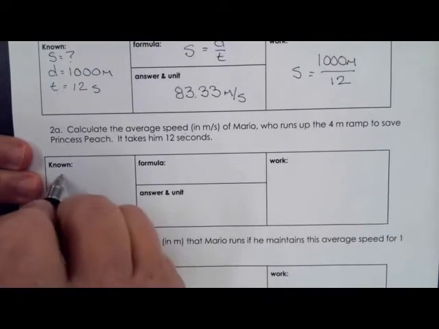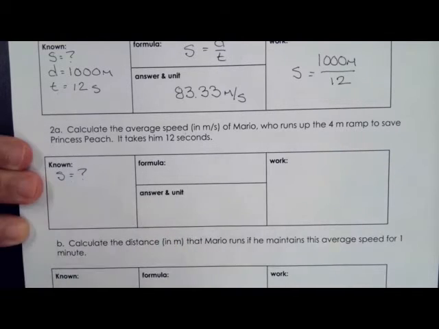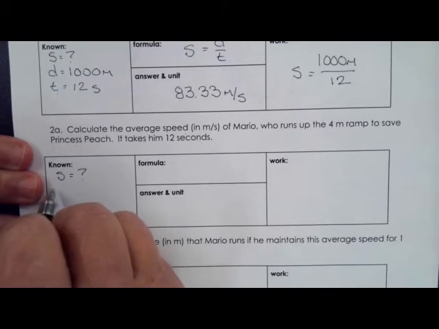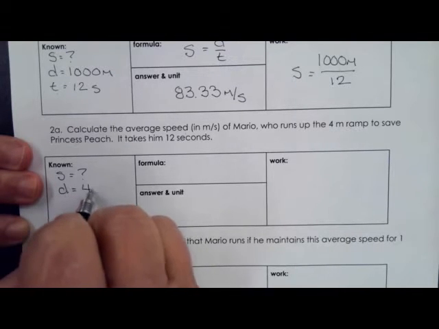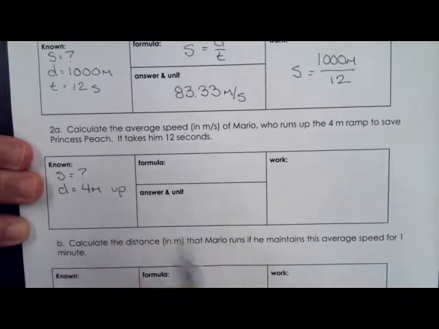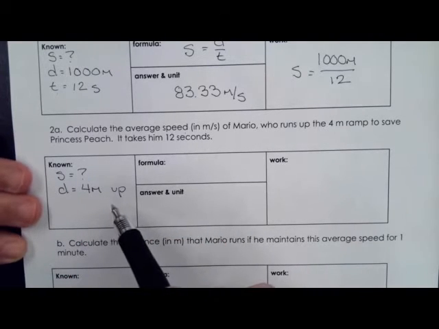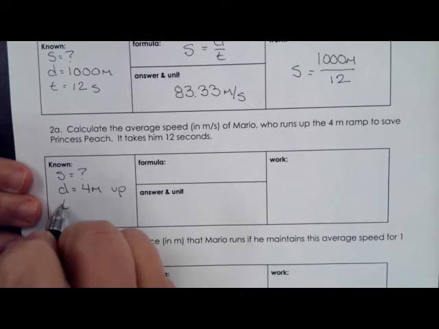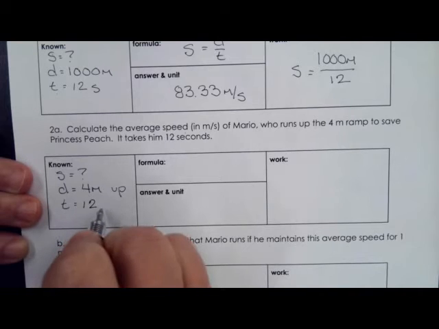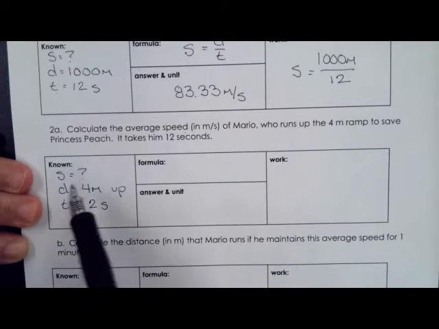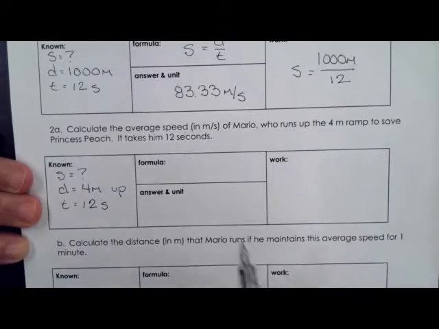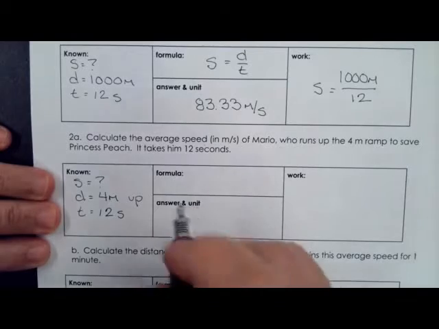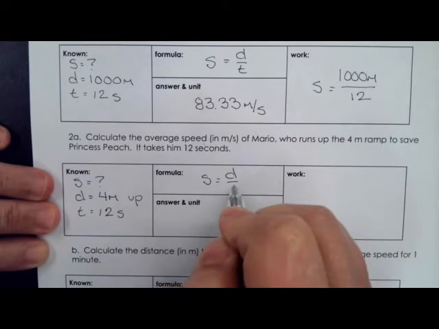So average speed equals, that's what we're looking for, of Mario, who runs up the 4-meter ramp, so that's a distance, equals 4 meters up. Just get in the habit of writing down directions if they give it to you. To save Princess Peach, it takes him 12 seconds. A lot of 12s on this paper. 12 seconds is the time. So we're looking for a formula that has S, D, and T in it. And hey, look, whoops, there's one right there. So we got S equals D over T.